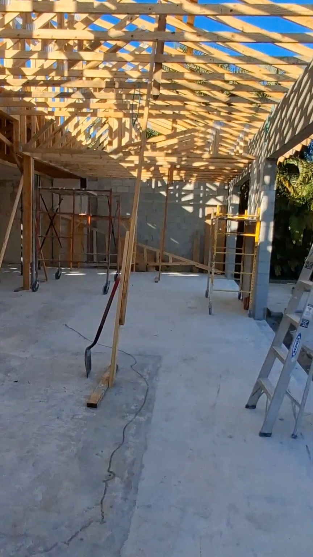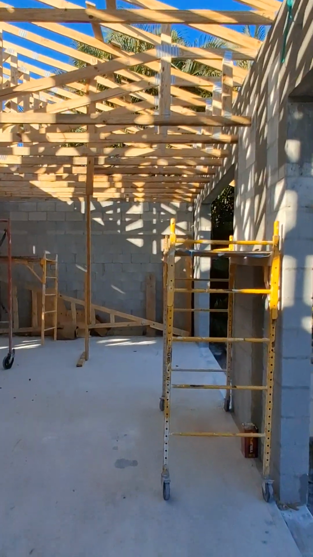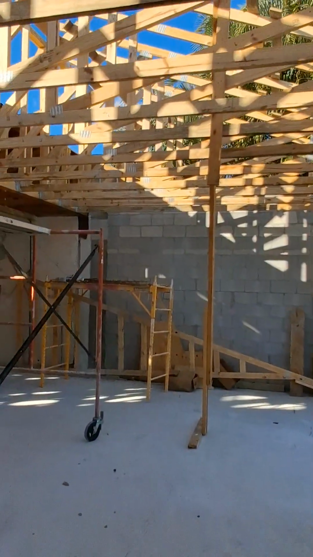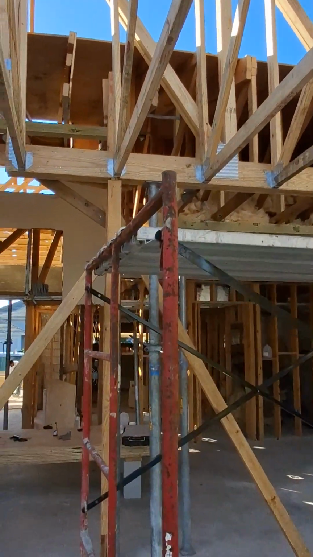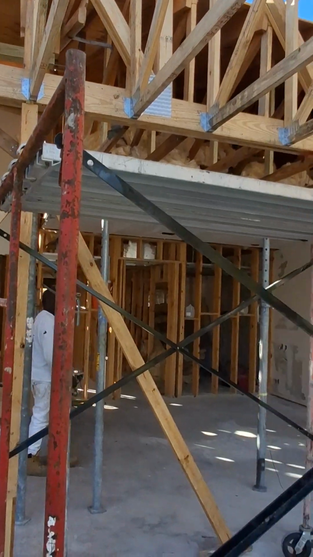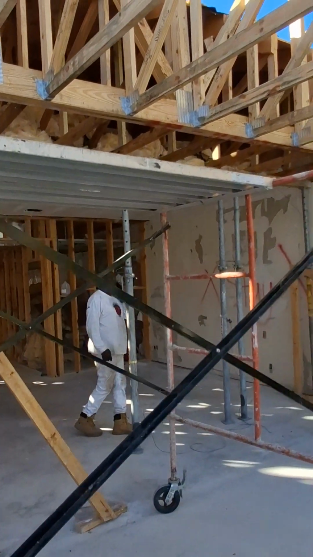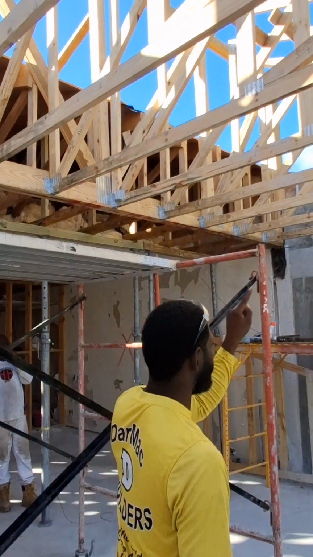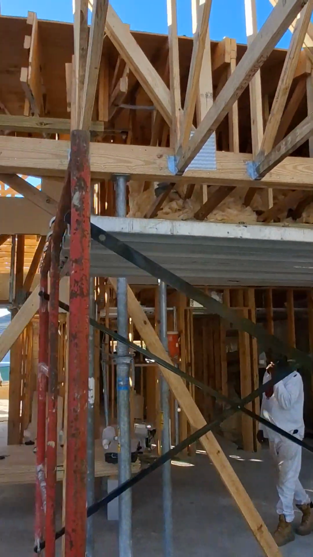Then we'll go over here. Actually, this is the master bedroom here. This ceiling is lower than the ceiling over here, right? So what trusses are these? A1s, and we're supposed to have how many of those? 1, 2, 3, 4, 5, 6, 7, 10. Okay, we got 10. So that matches up. You're good with that.